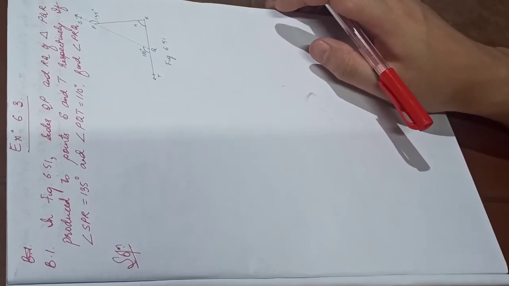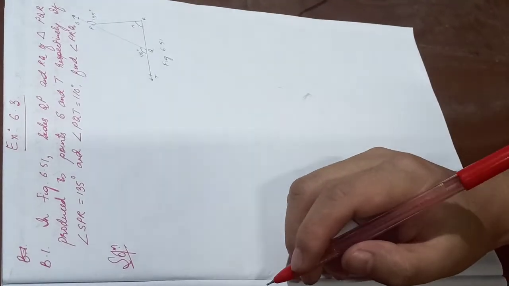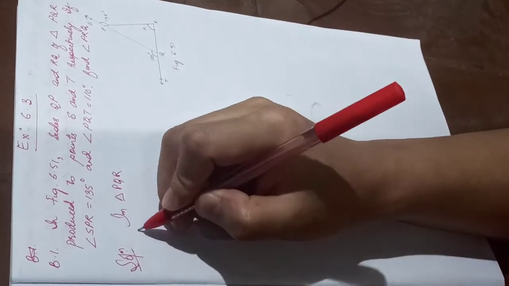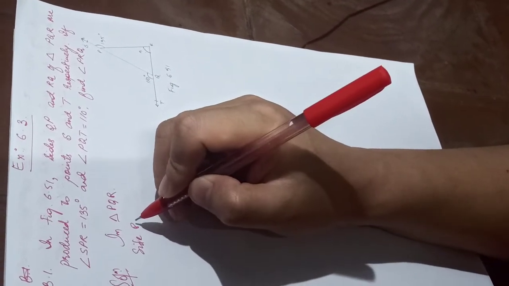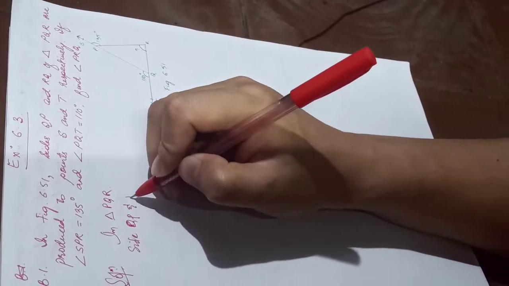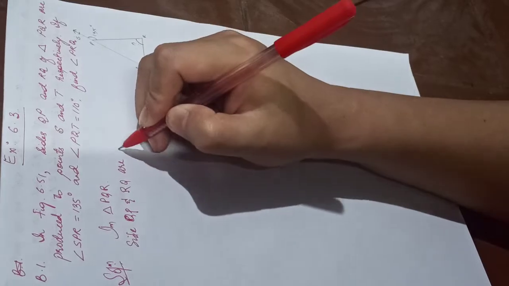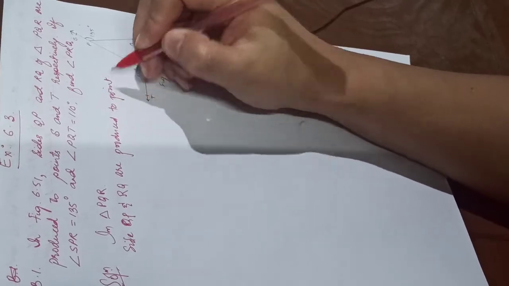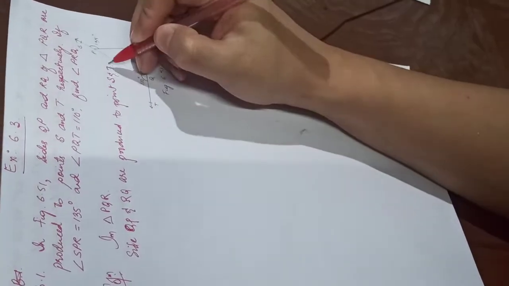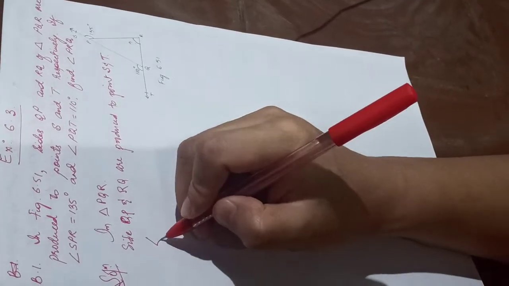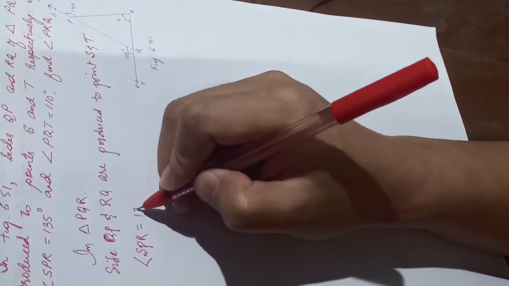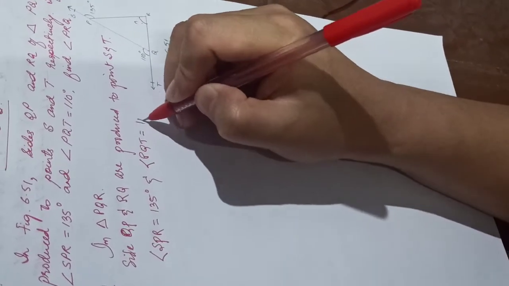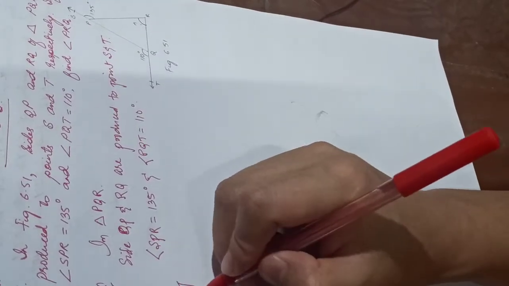In the solution, let's write down what is given in the question first. Given is that in triangle PQR, the sides PQ and RQ are produced to points S and T. Then it is given that angle SPR is 135 degrees and angle PQT is equal to 110 degrees. So what do we need to find?